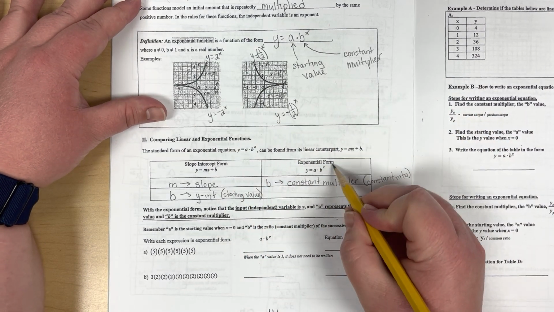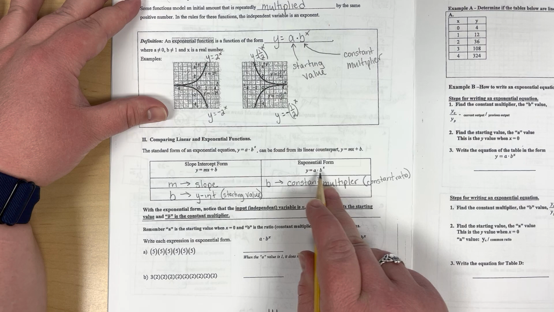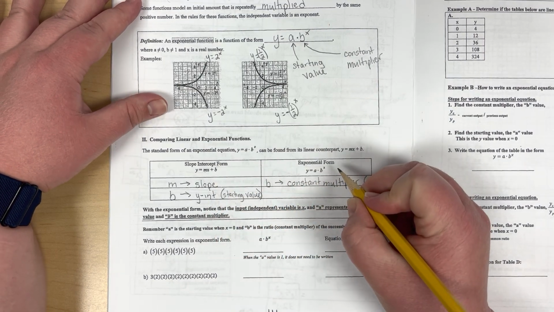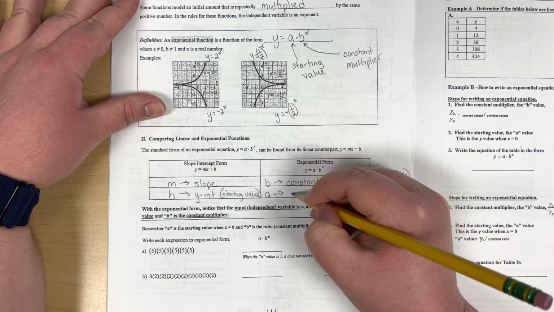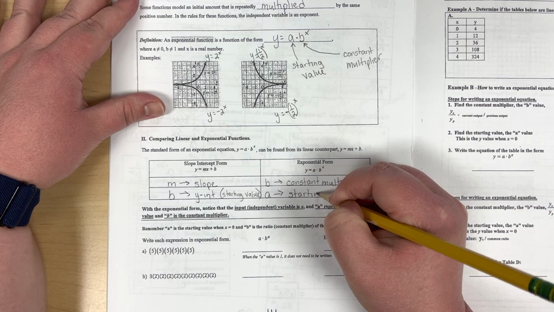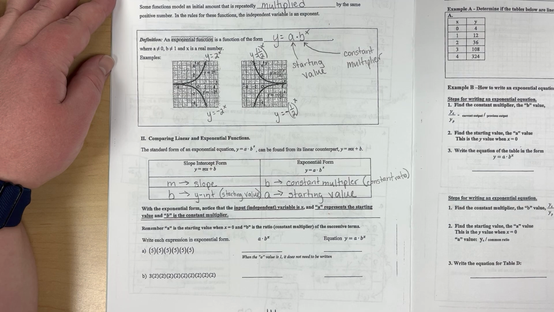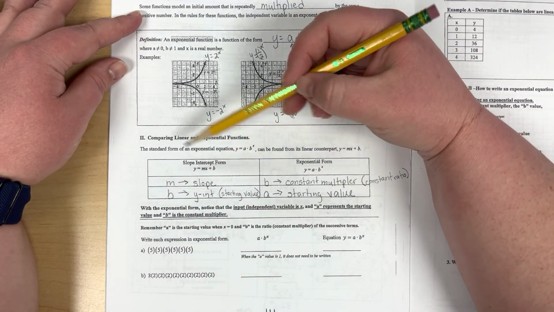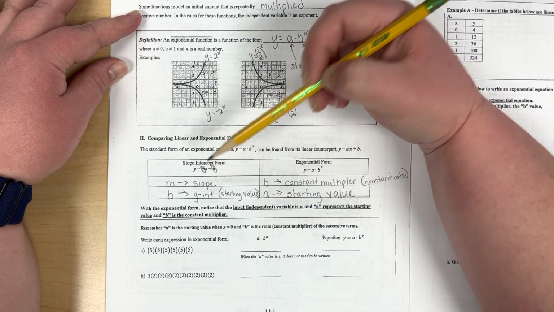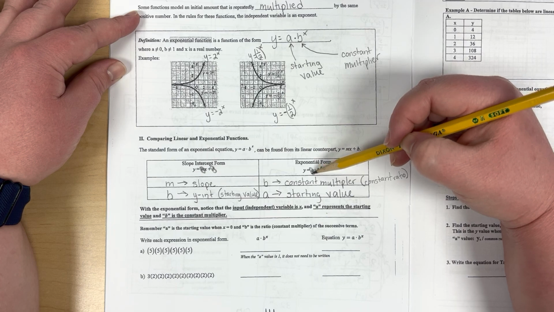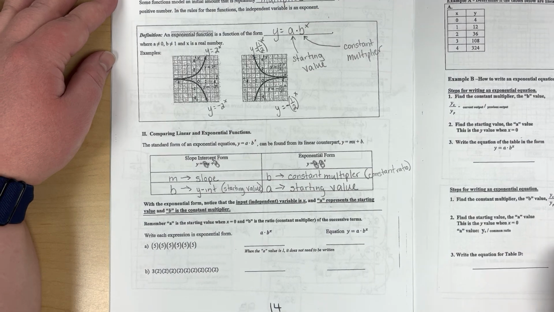Similarly, in the exponential form, we also have a start value, but it's not b, which can get confusing because both equations have a b in it, but the b in the exponential form is the constant multiplier rather than the starting value. The a, in fact, is the starting value. It's also kind of backwards from what you're used to. In slope-intercept form, the number that you're changing by is in the front and your start value is in the back. But in exponential, it's reversed. Your start value is in the front and what you're changing by is in the back. So try and keep that straight.